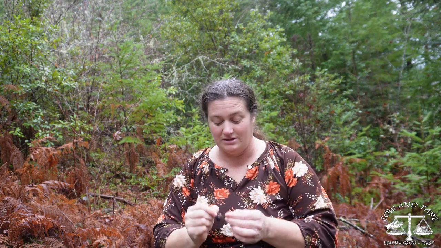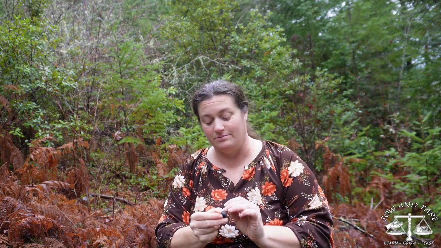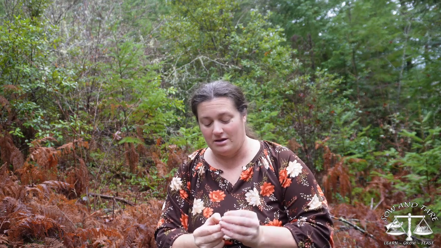I want to do food forest. This is already a food forest. Look what I just did. I just picked some hazelnuts. I don't know if they're any good. I don't know if there's any bugs in them, but there's hazelnuts. Okay, I just peeled this open. That's what it looks like.